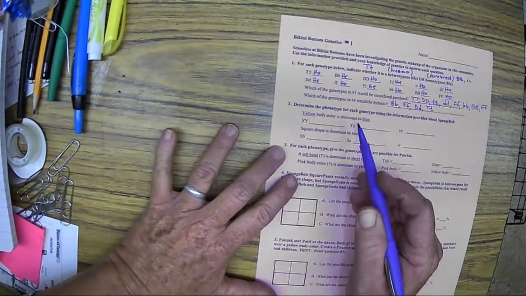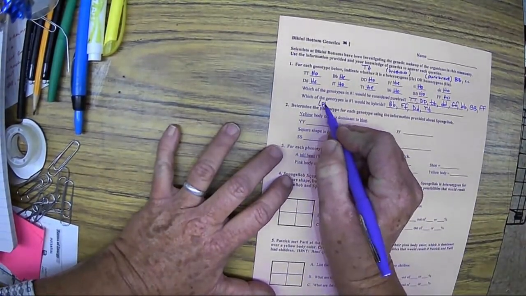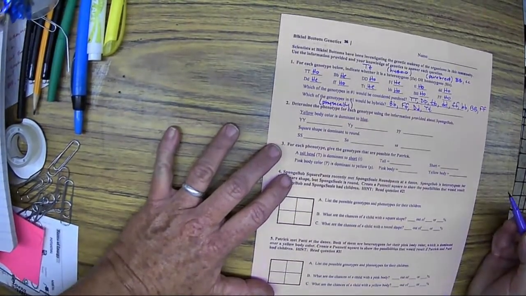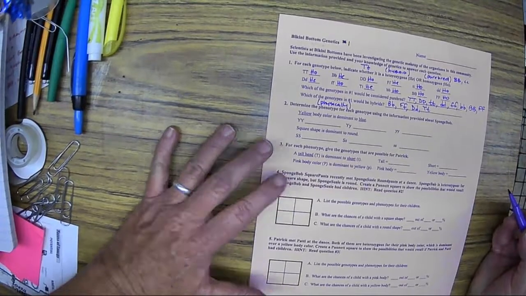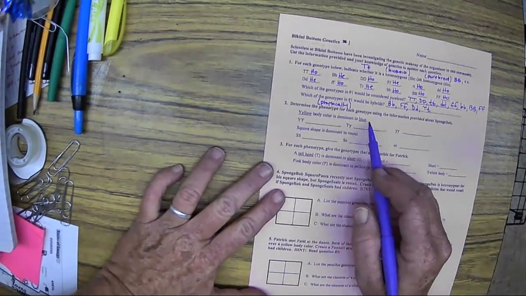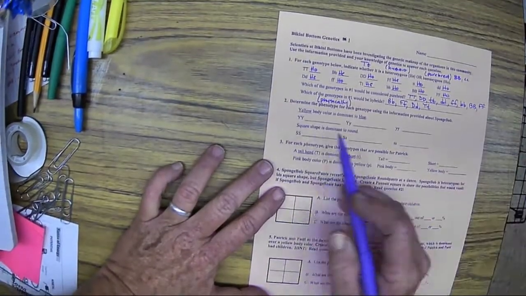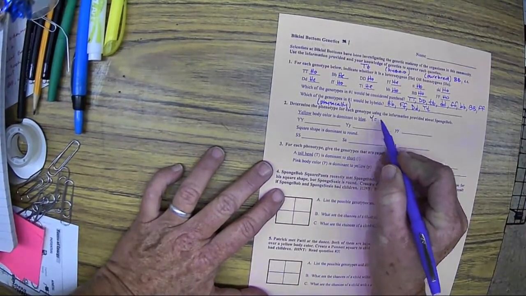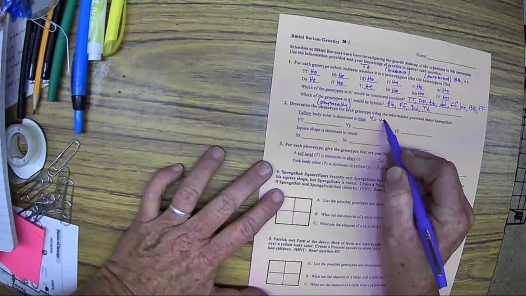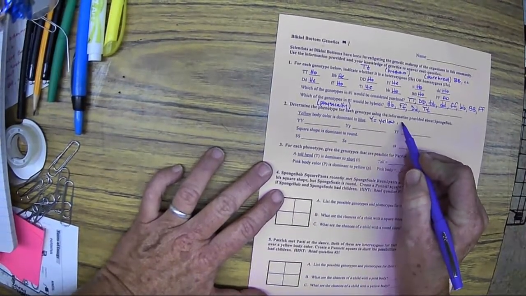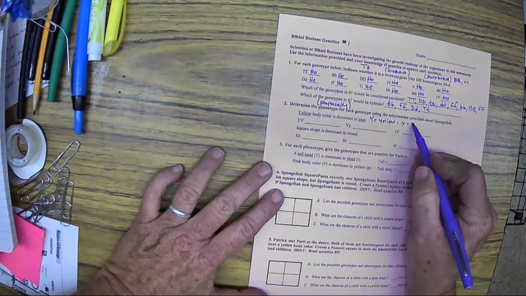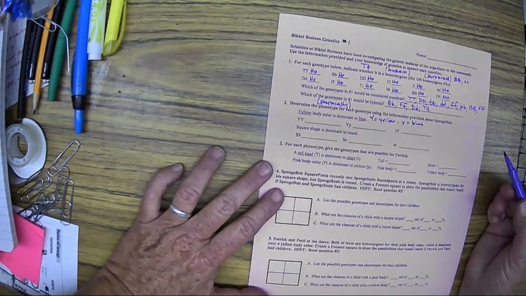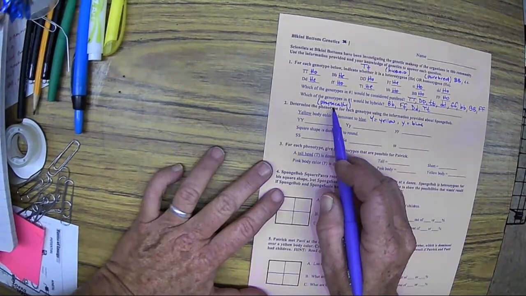Determine the phenotype. Now remember, phenotype is what we physically see. So if a person's tall, the phenotype is tall. For each genotype, using the information provided about SpongeBob: yellow body color is dominant to blue. So capital Y is going to equal the yellow body color, and the little y is going to equal the blue body color. Okay? So we have to look at what is dominant. What are we going to see? Because we're looking for a phenotype.